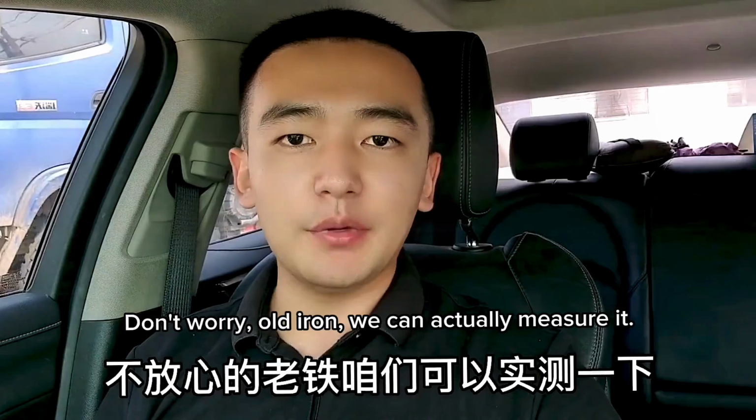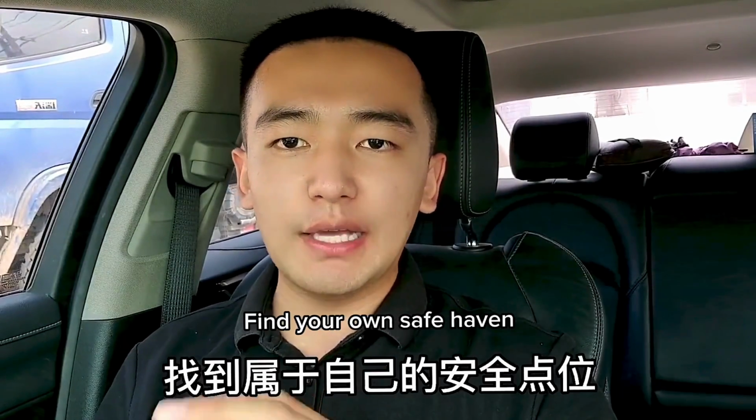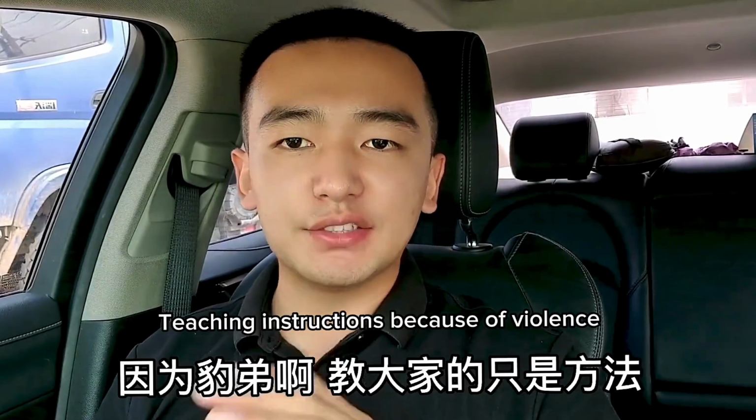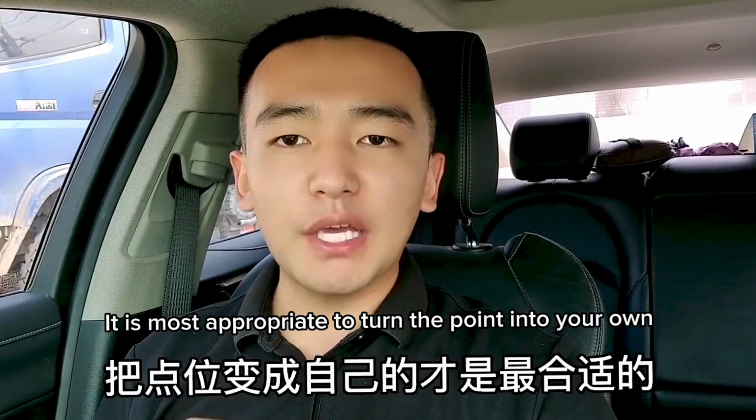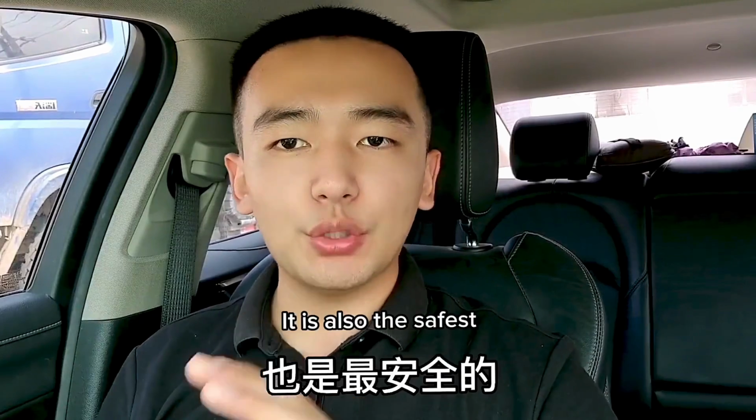Don't worry, old iron. We can actually measure it. Find your own safe haven. The teaching instructions are for reference, and we can use them flexibly by ourselves. Don't just know the point. It is most appropriate to turn the point into your own. It is also the safest.